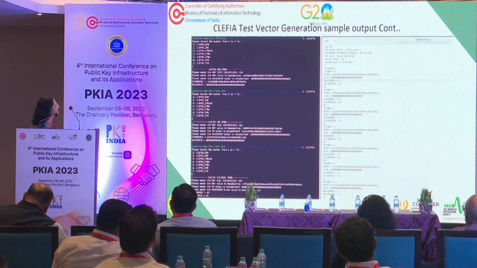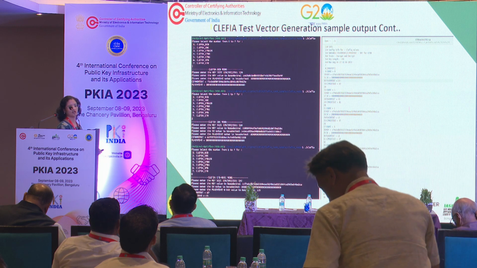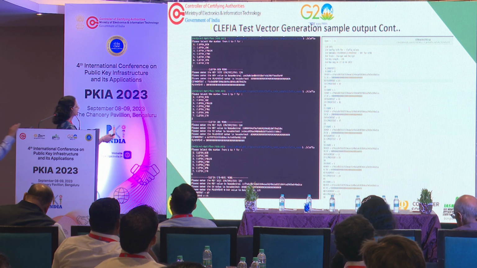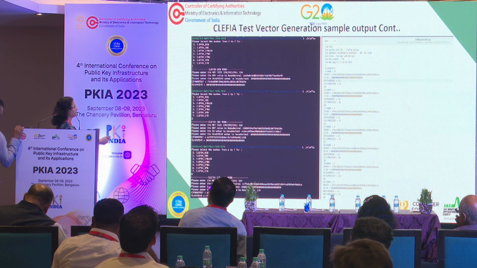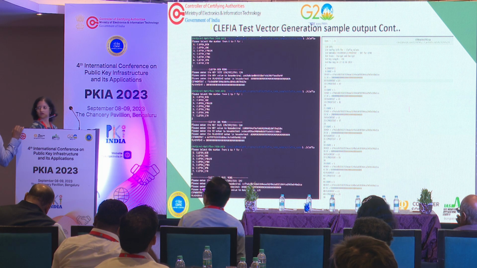I have taken individual modes, and individual test vectors have been tested and verified with the generated response file. Cross verification can be done by feeding the inputs individually.